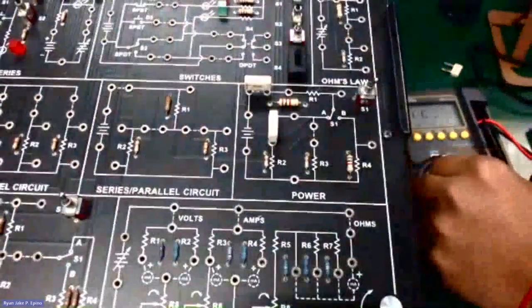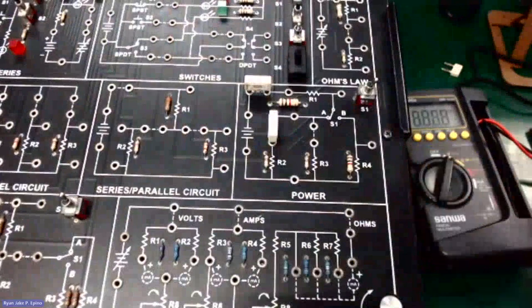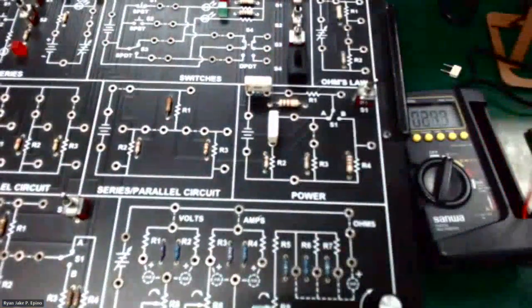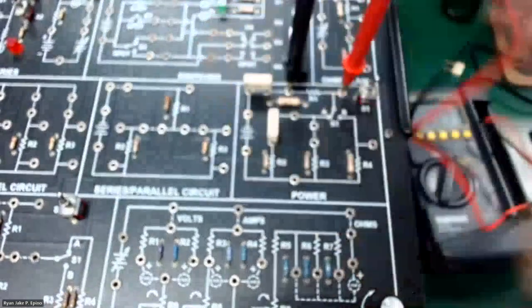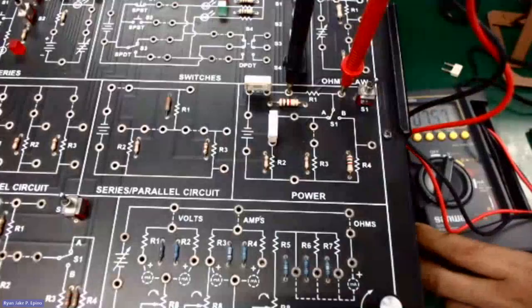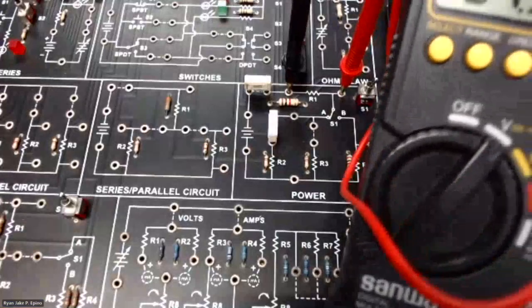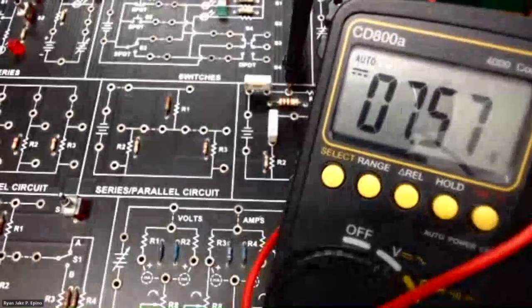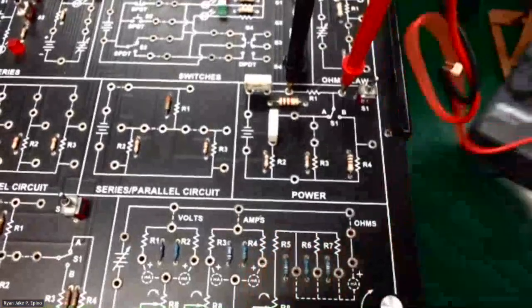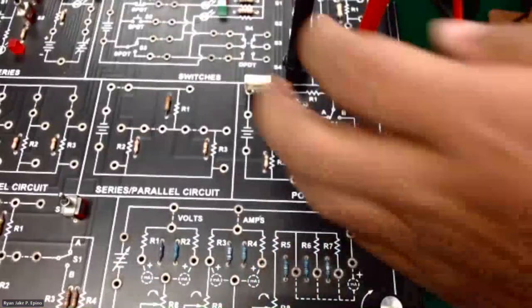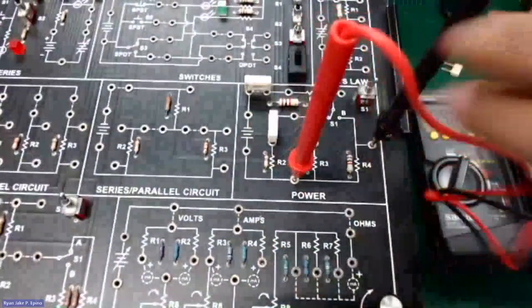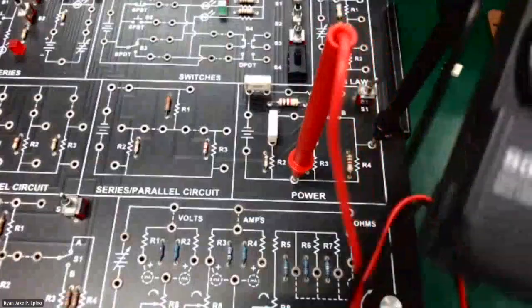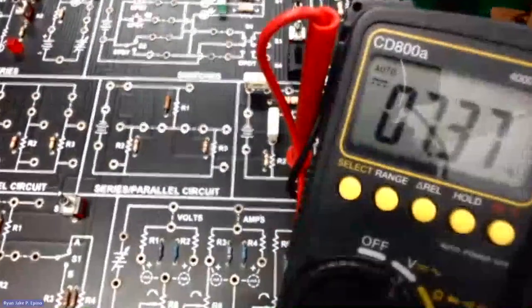Let's set our multimeter to voltage. Our VR1 is 7.57. Then our VR4 has a value of 7.87.